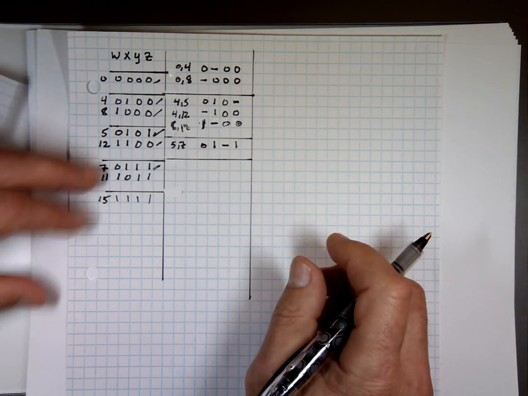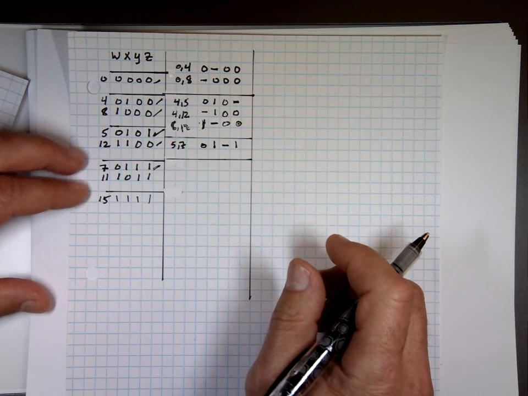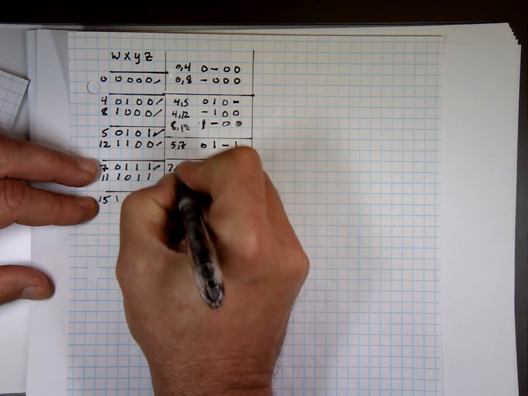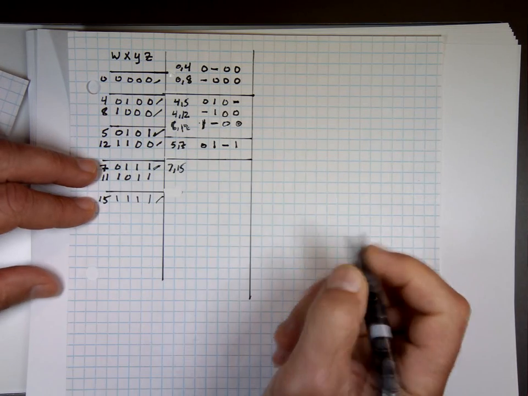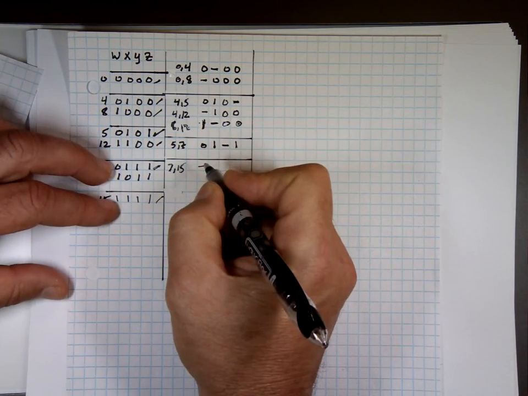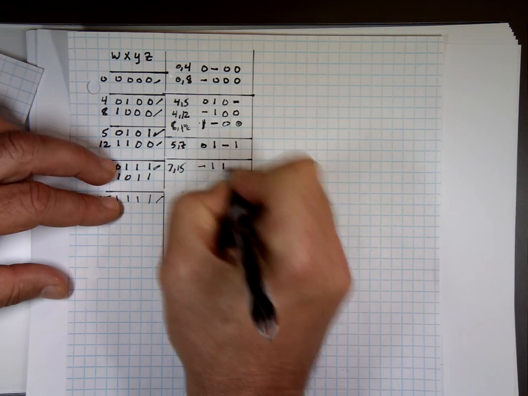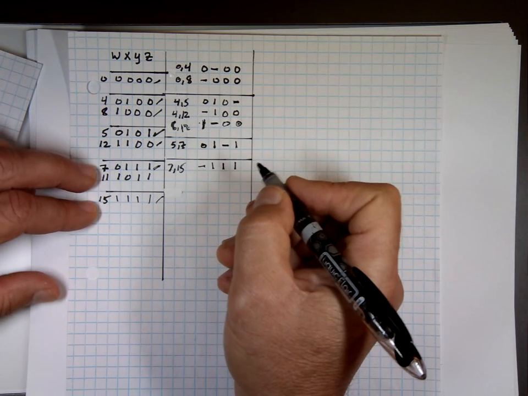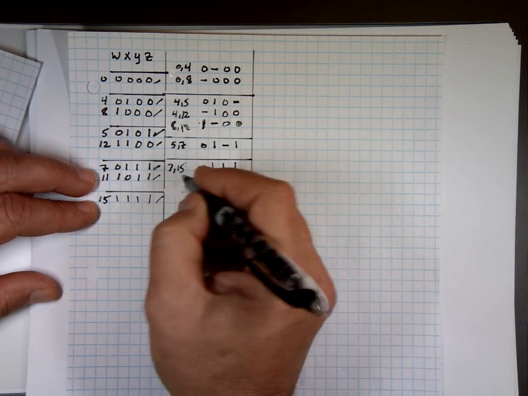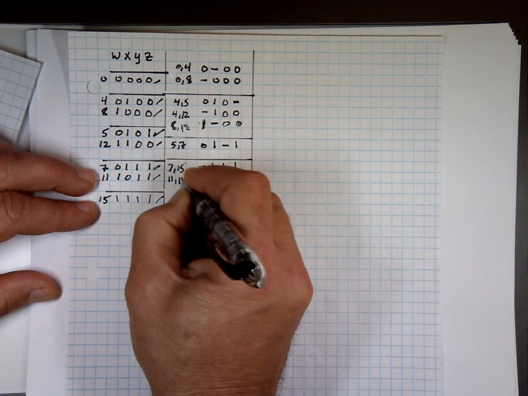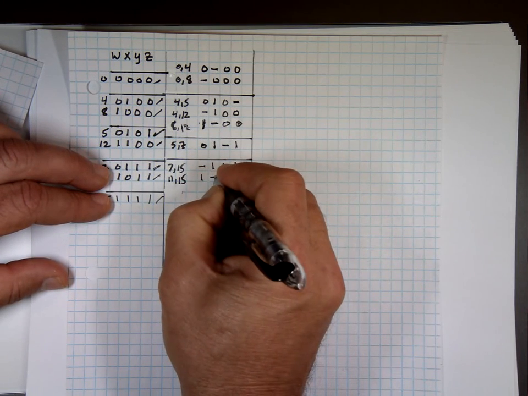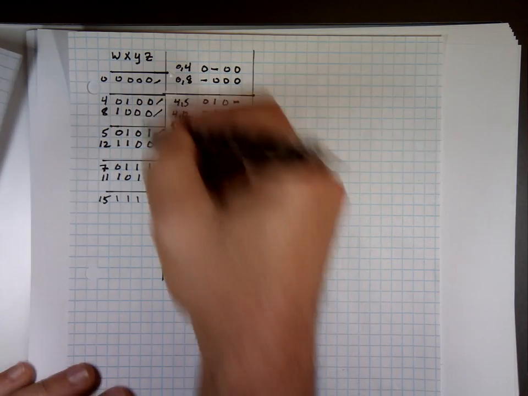So now what about this and this? 7 and 15. That puts a check here next to this. And that'll be what? Dash 1, 1, 1. How about 11 and 15? Yeah, by 1. Puts a dash next to this. And that's 1 dash 1, 1. Notice the fact I have checks next to each one of them.